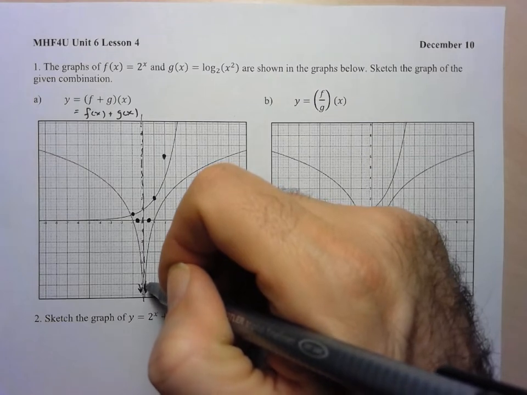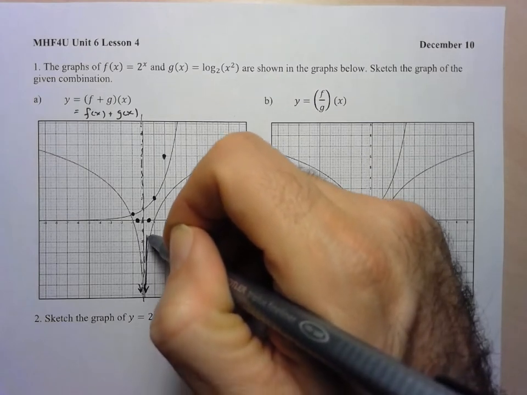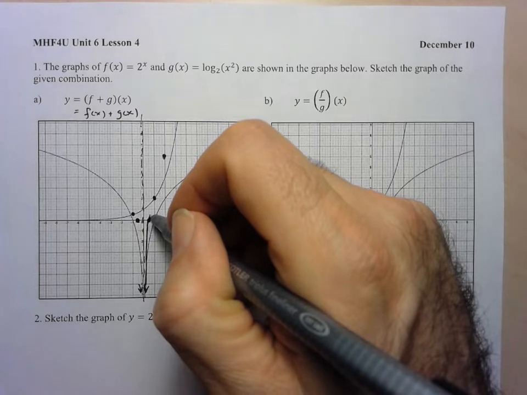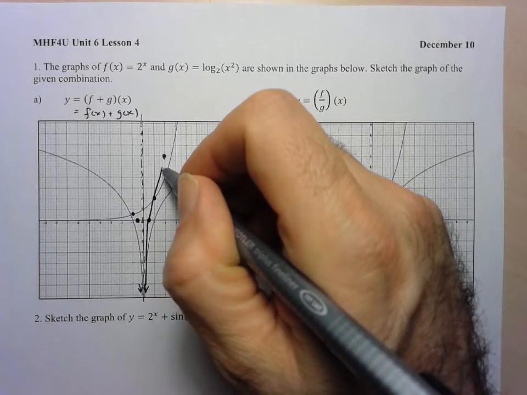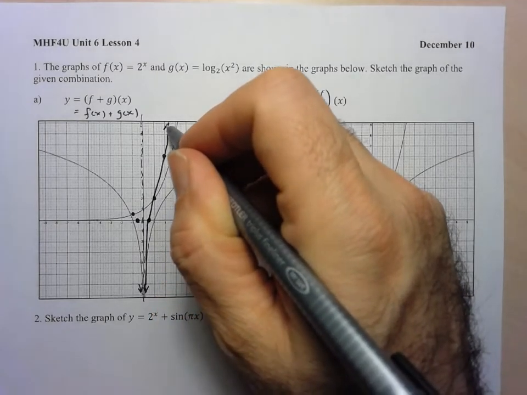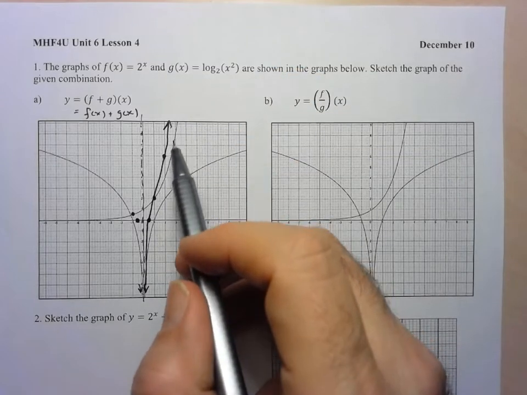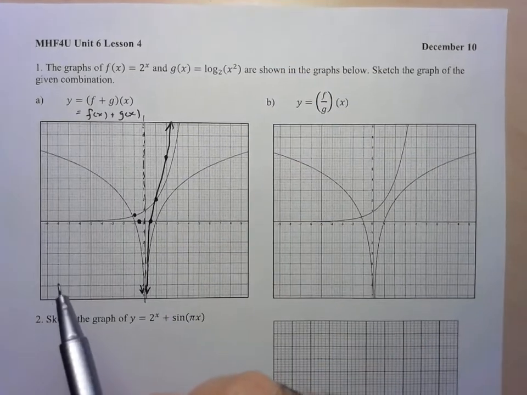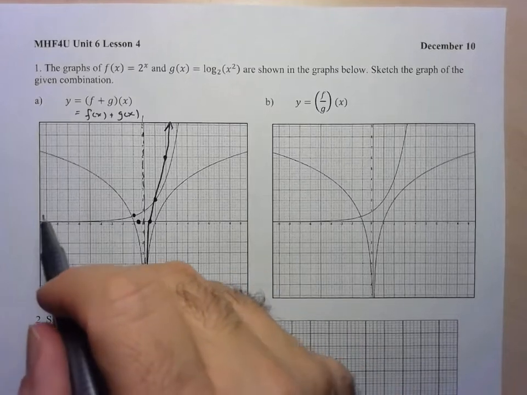So from negative infinity, we know there's going to be an x-intercept somewhere around there, and then it's going to go through these points, and eventually it's going to approach positive infinity even higher than 2 to the x does. Okay? So now let's look at the end behavior on the other side.